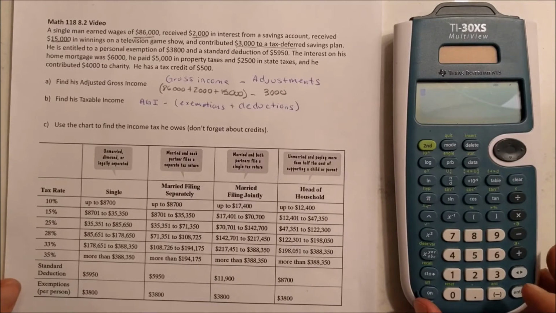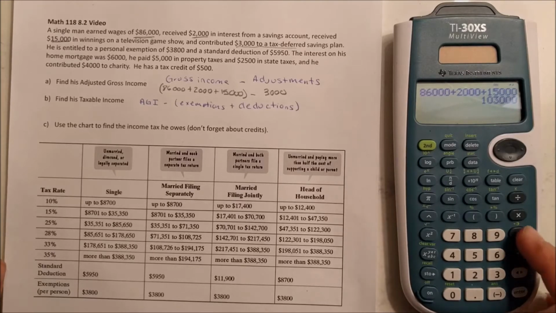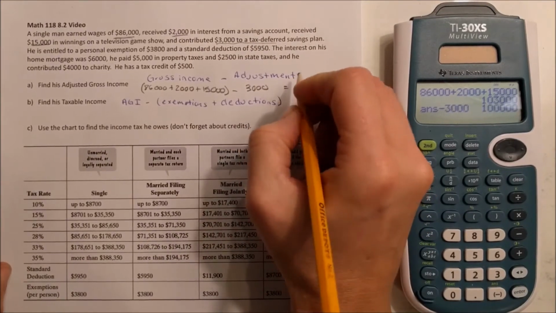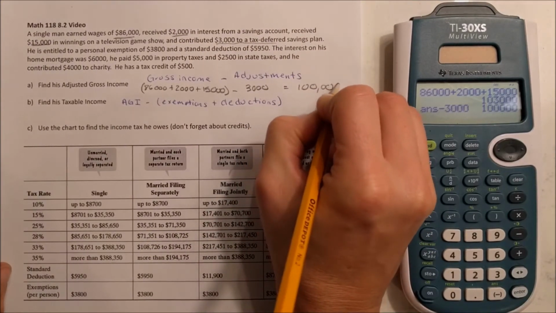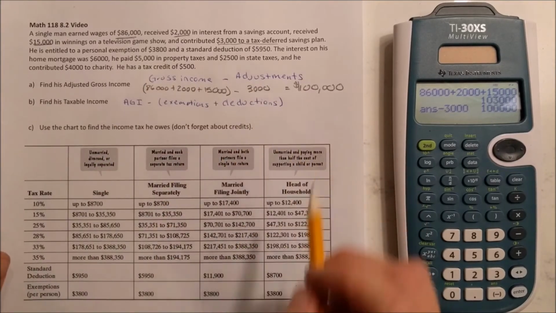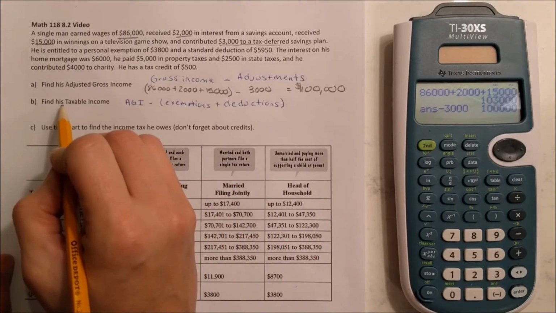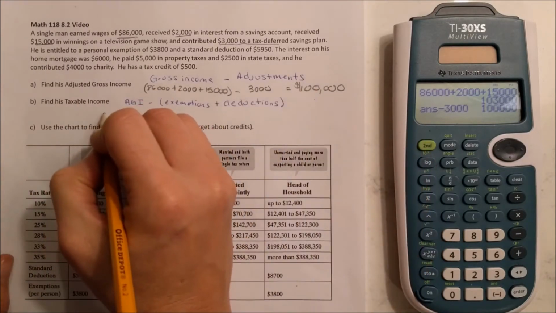So let's use the calculator here and add all this up. 86,000 plus 2,000 plus 15,000. We have 103,000, and then we subtract 3,000 in adjustments, and I'm at 100,000. That is my AGI. That's my adjusted gross income. All right. So that's everything we made, and then we subtract off the money that we put into a tax-deferred savings plan.